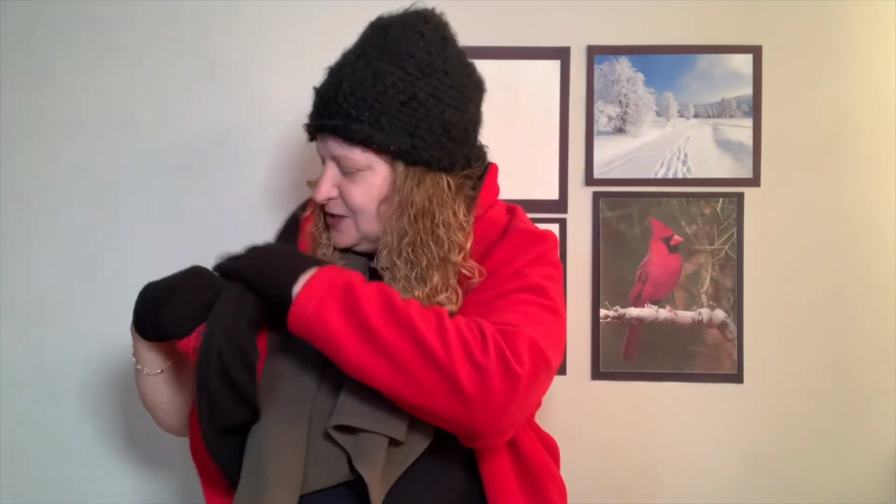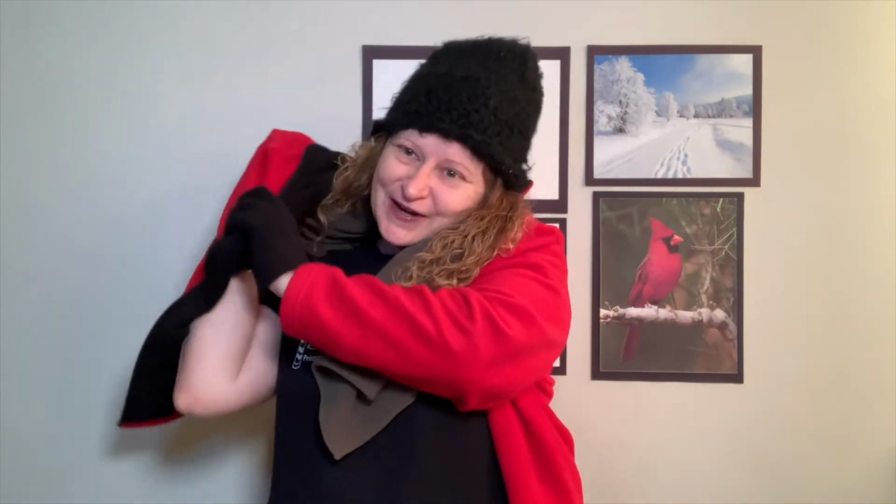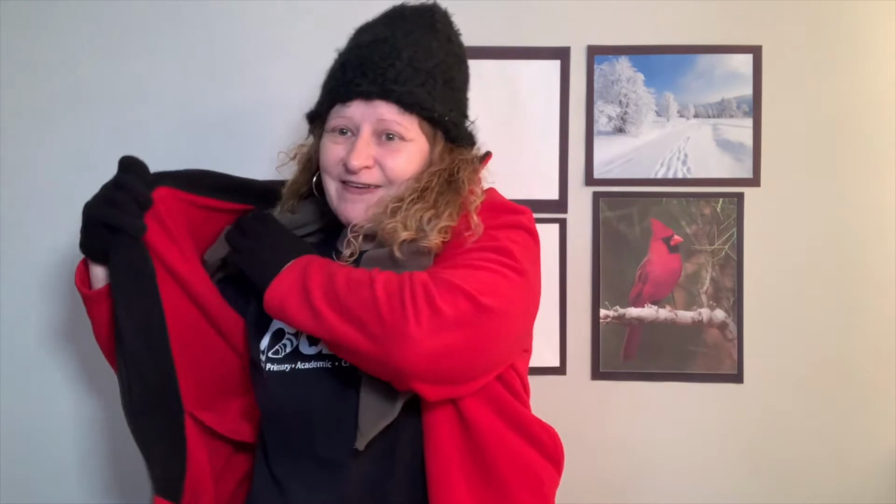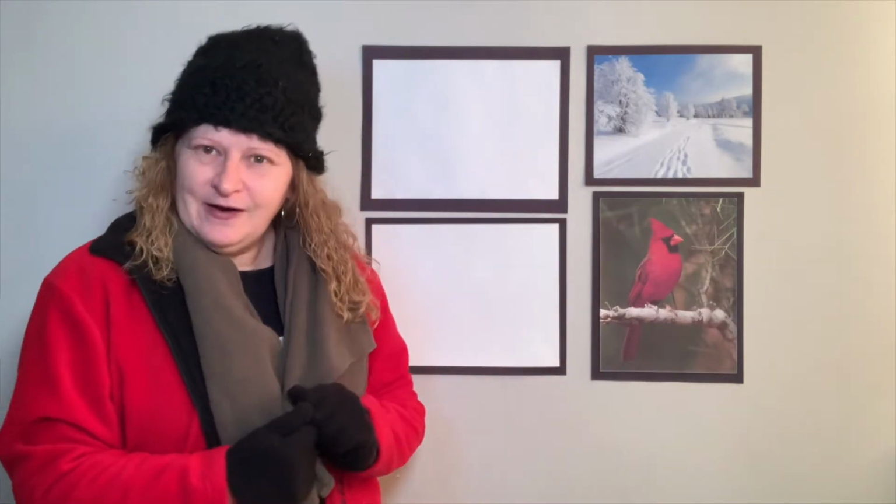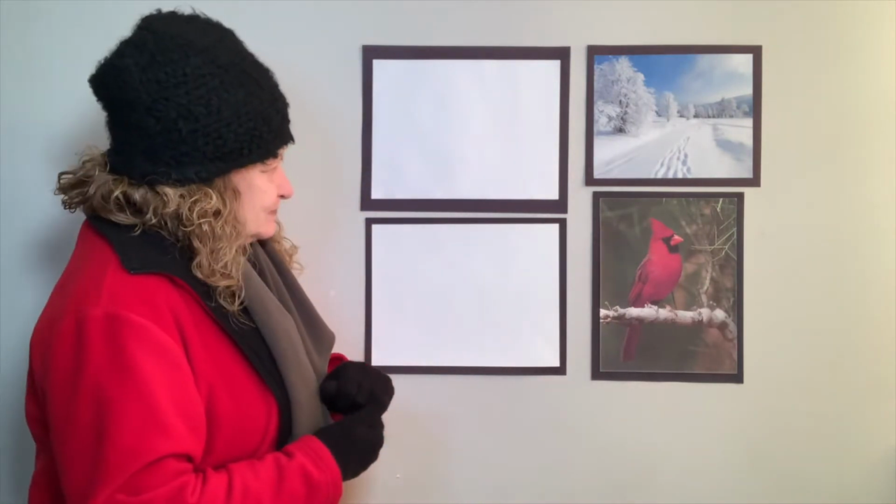And of course, Miss Jennifer can't find her sleeve for her coat. Here we go. All right, so now I have my coat, and now I am ready for winter. Now, I'm going to keep my winter clothes on for a bit while we talk about our winter picture.